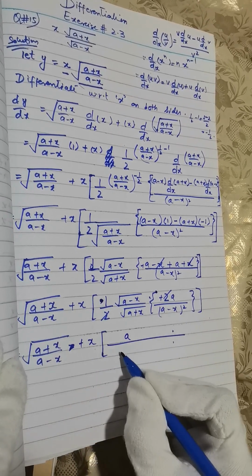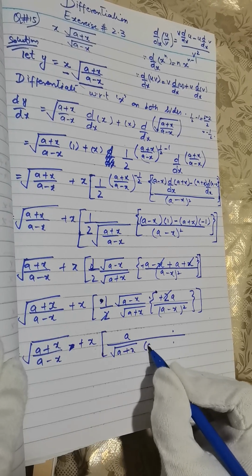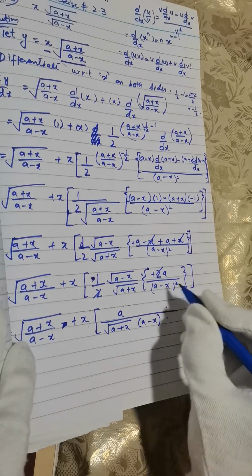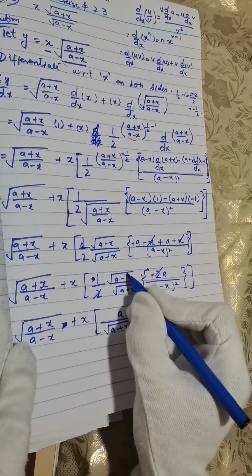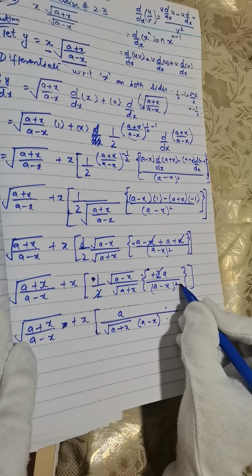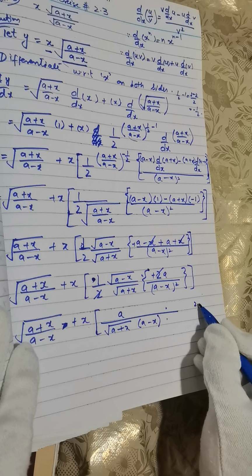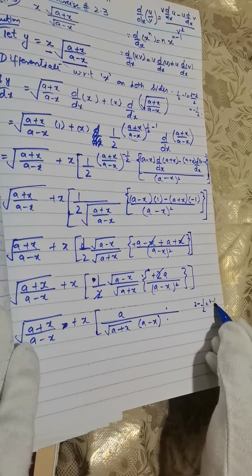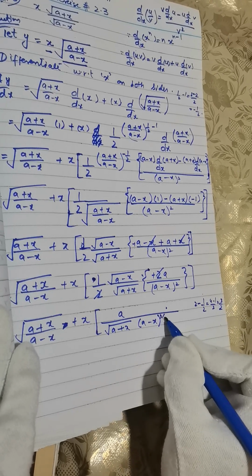a under root a plus x and a minus x, 2, 1 we take it in the denominator, so positive 1 by 2 becomes negative, so 2 minus 1 by 2 will become 4 minus 1 by 2, which is equal to 3 by 2, 3 by 2.